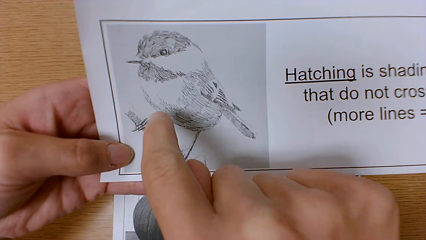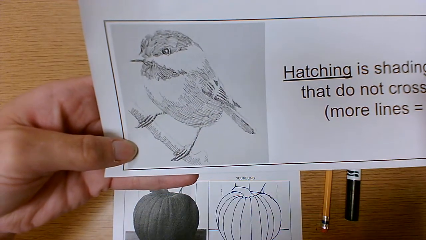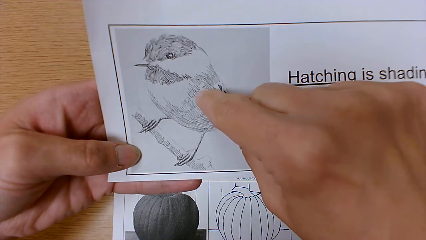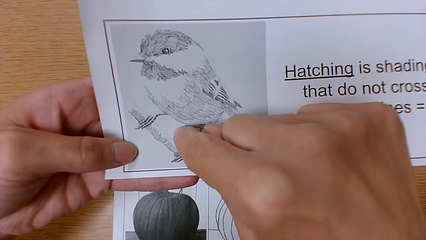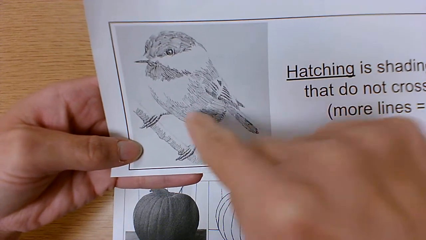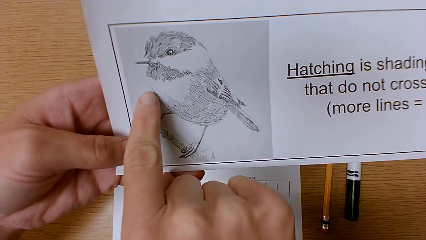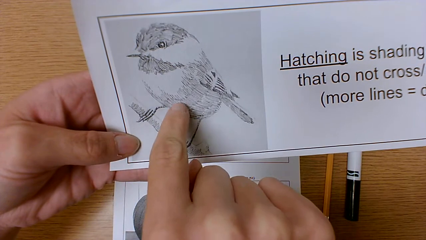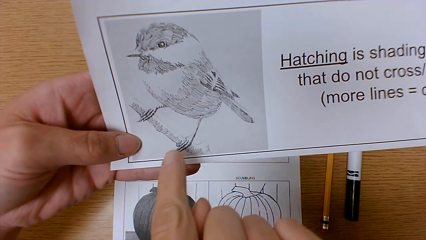In order to shade that and make my bird look more realistic and the object look round, you want to make sure that you use lines that curve slightly along with the form. On this example, you can see how the lines are all curved. They all curve in various degrees around the form this way.